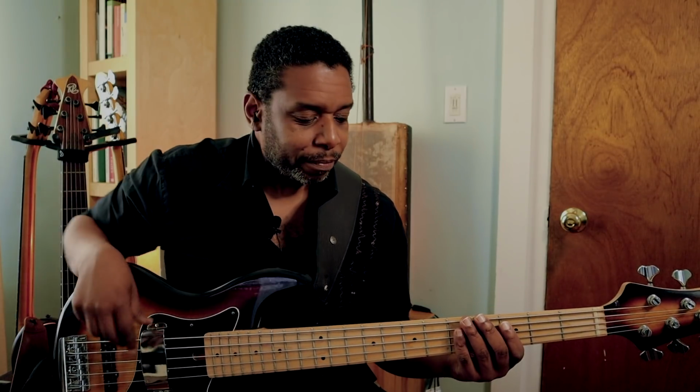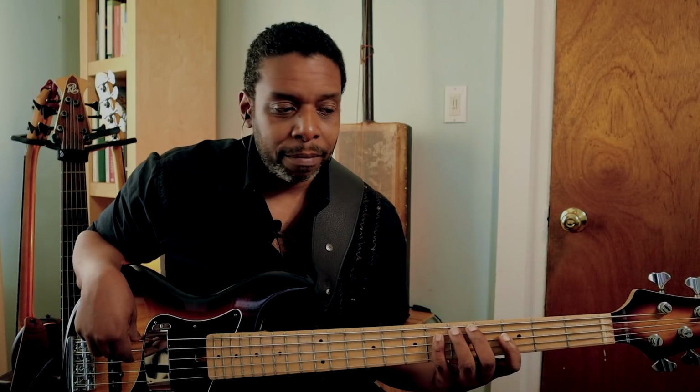Let's call this the pentatonic funk scale. No, the funk pentatonic scale. No, the brownstone pentatonic. No, I'll think of something. So here's what we do. We play the pentatonic as we normally would.